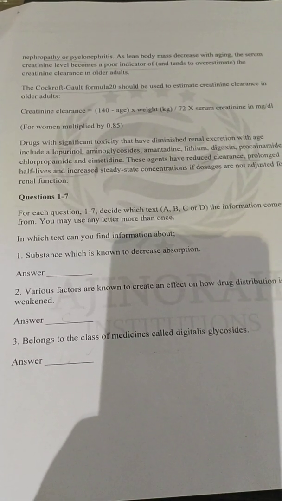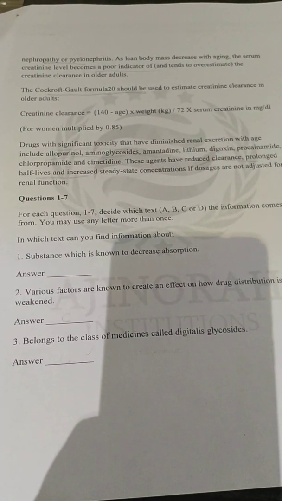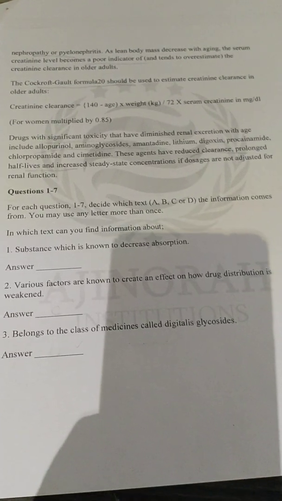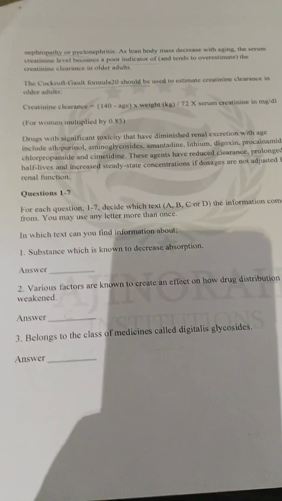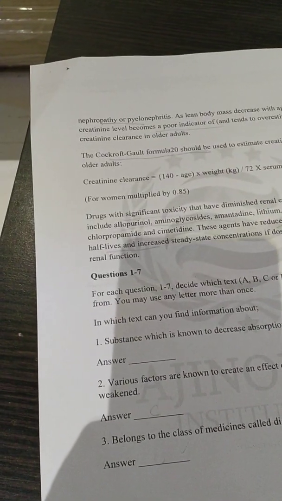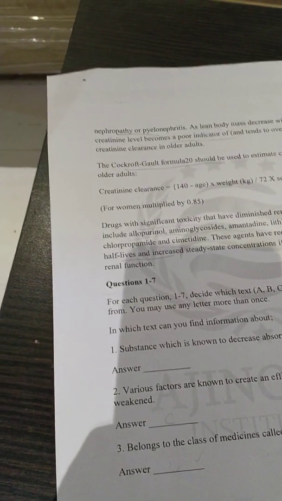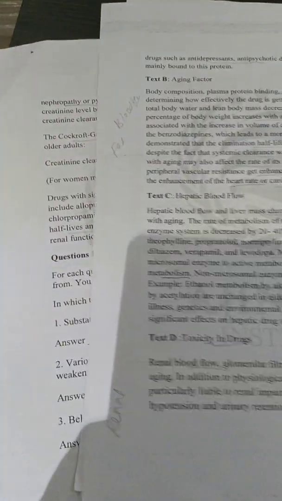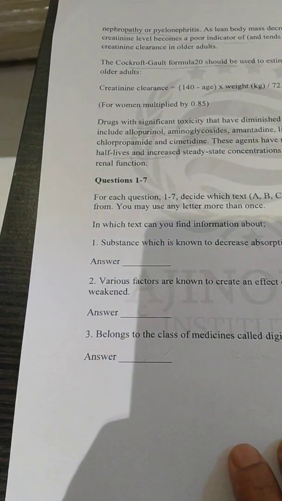So second, various factors are known to create an effect on how drug distribution is weakened. So the distribution comes through the blood flow. So the answer is hepatic blood, text C. So see, now it's easy for you. So one more I will do for you.